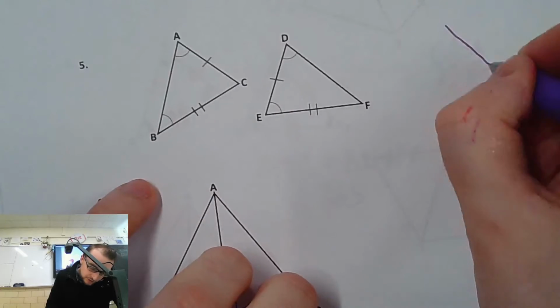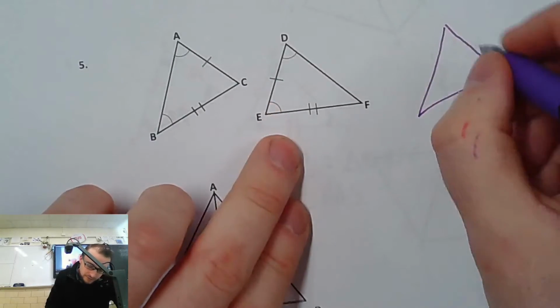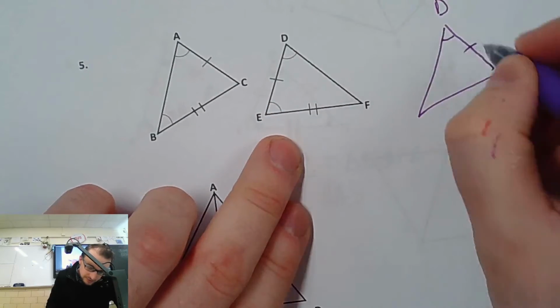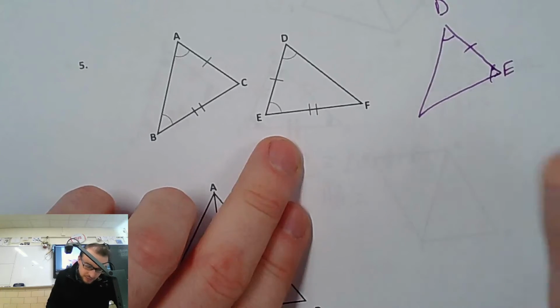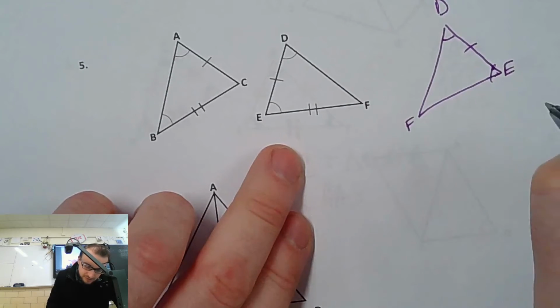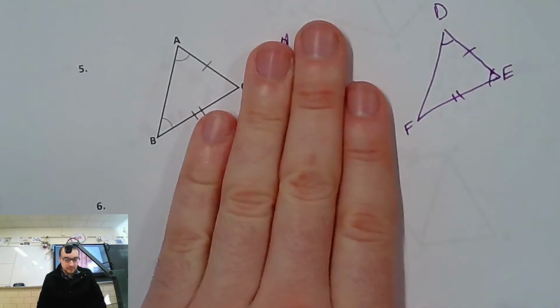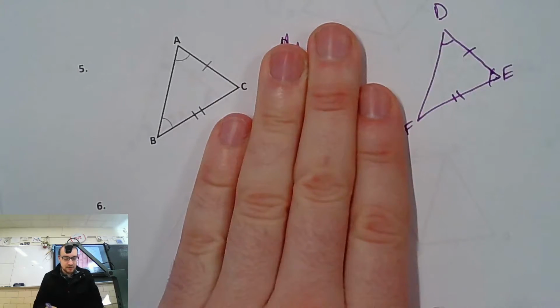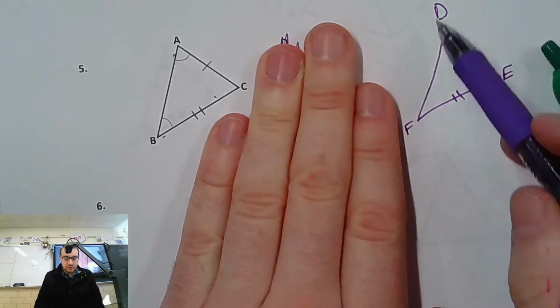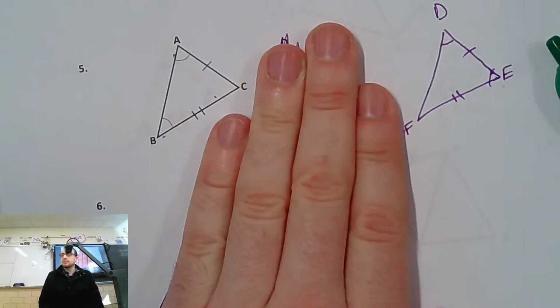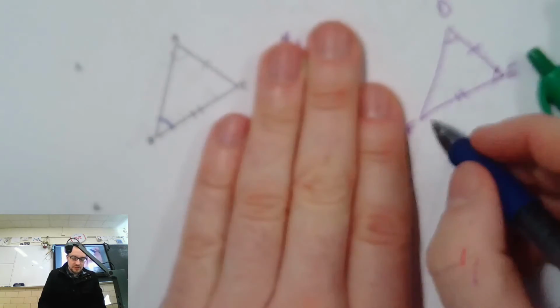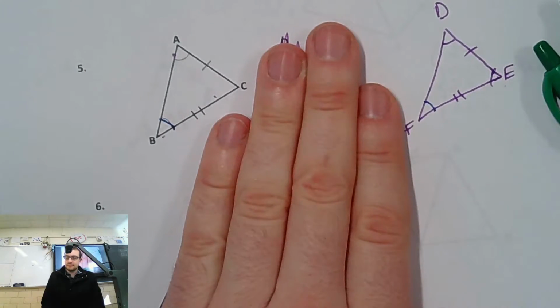But I'm going to redraw this triangle right here. So here's D, and here's E. Good with that? And then that must be F, and E and F are the 2. So ignore this. I just redrew it, but it reoriented. Do you see how it matches up now? A, B, C goes with D, F, E. Because it turns out this angle will be the same as this angle. B and F will be the same.